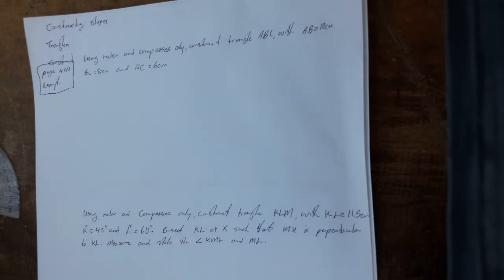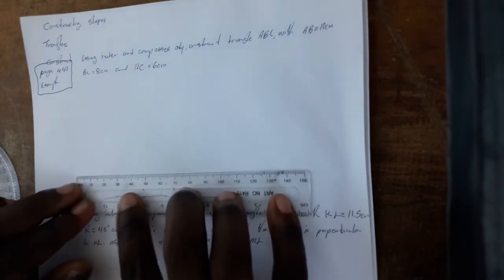What are unique triangles? Triangles where they give you no angle, all they give you is the size of the sides. So say, using ruler and compass only, construct triangle ABC with AB equal to 10 centimeters, BC equal to 8 centimeters and AC equal to 6 centimeters. So how to do that?